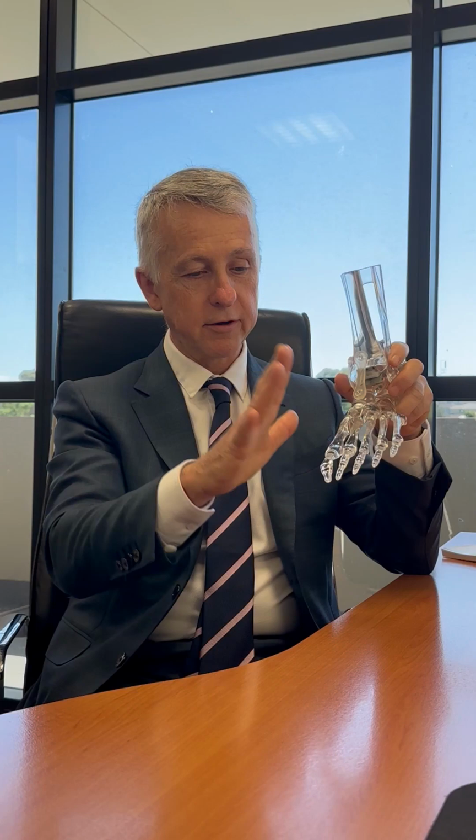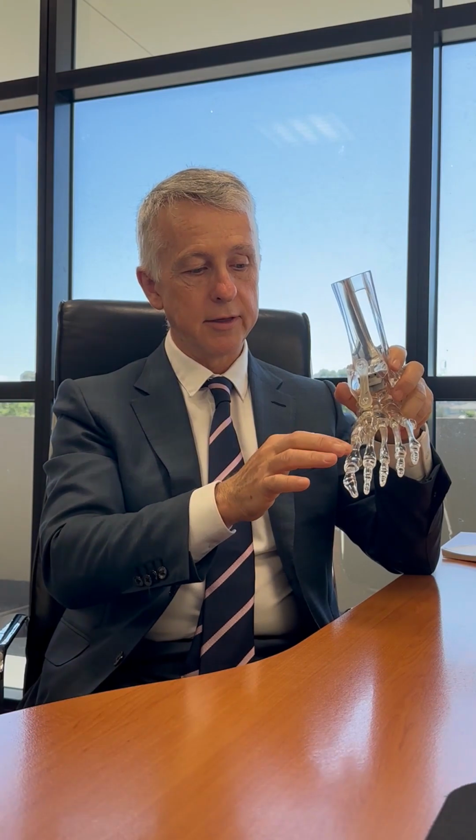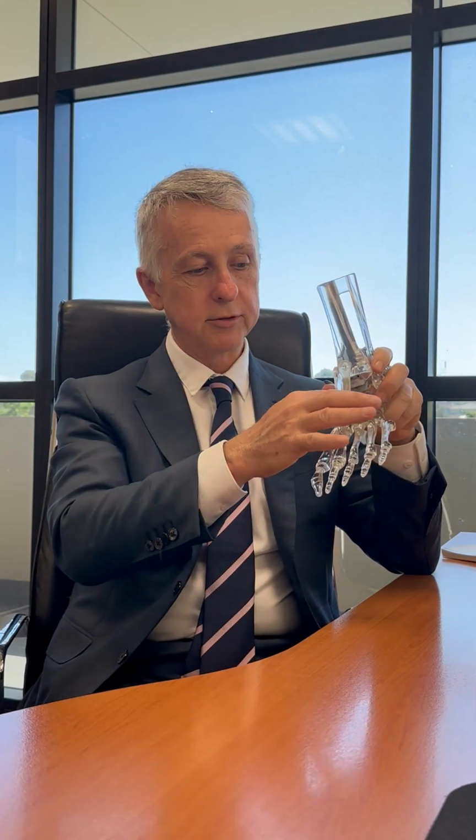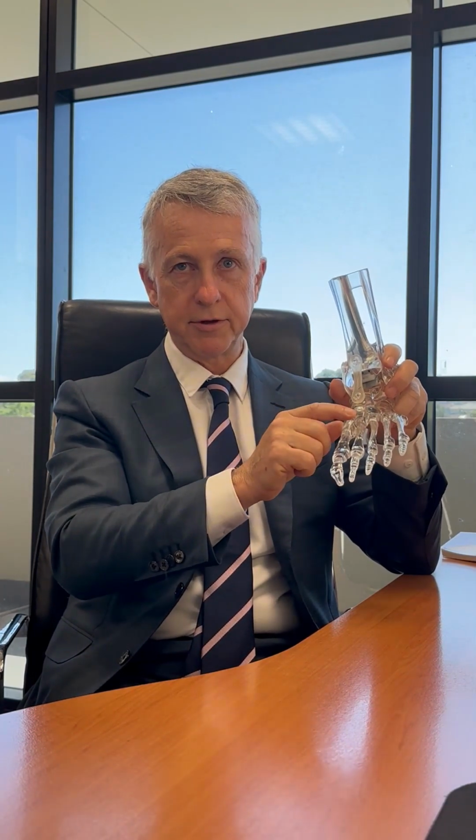And then there's the cuboid bone over here, which forms joints with the fourth and fifth. So you've got 5 toes, 5 MTP joints or knuckles, and then 5 metatarsals. And then these bones are called the tarsus. So these joints here are called the tarso-metatarsal joints.